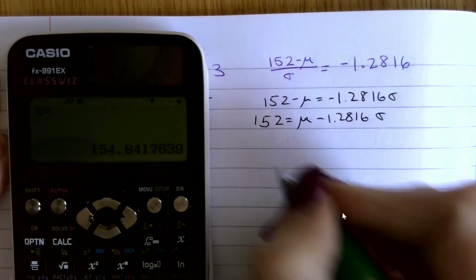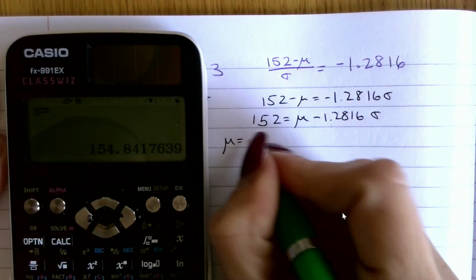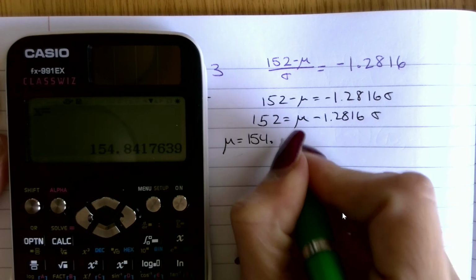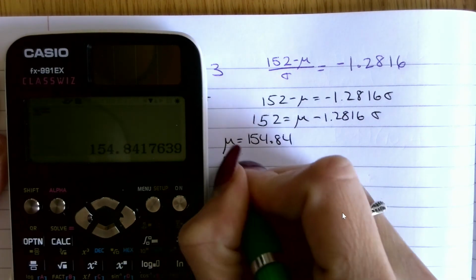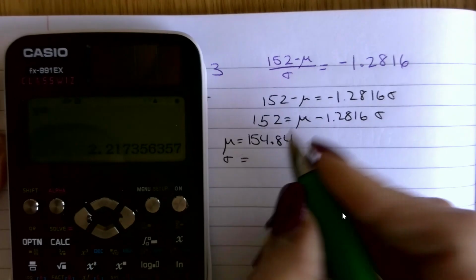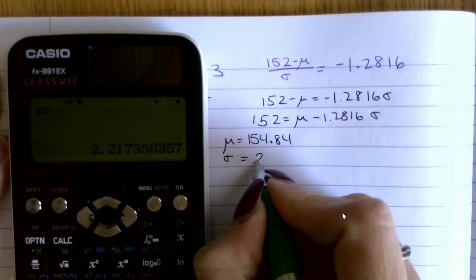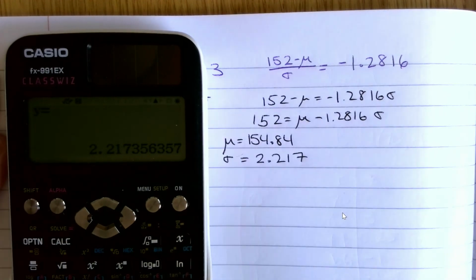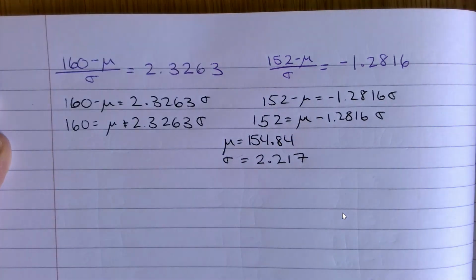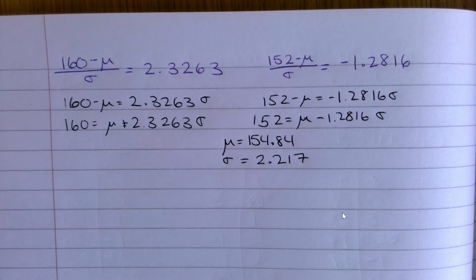And it tells me that x, and x was my mu, is 154.84, and sigma was my y, and it tells me that that is 2.217.